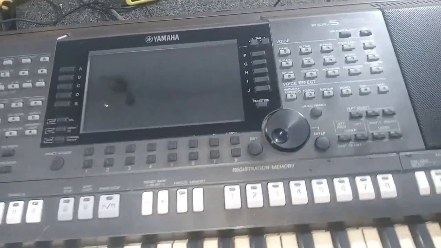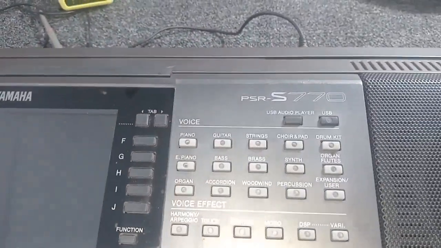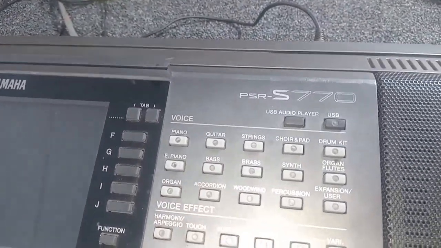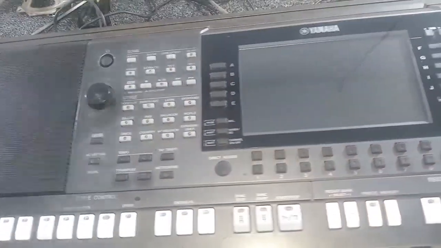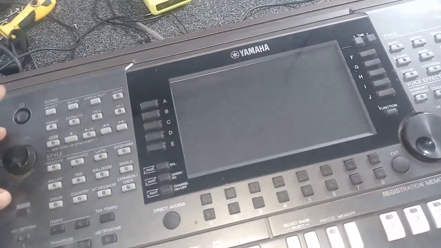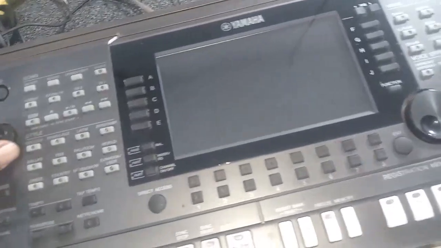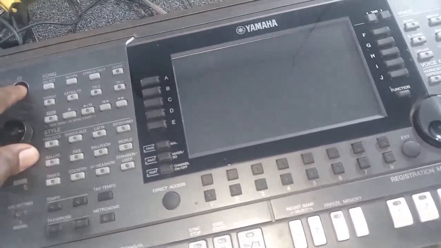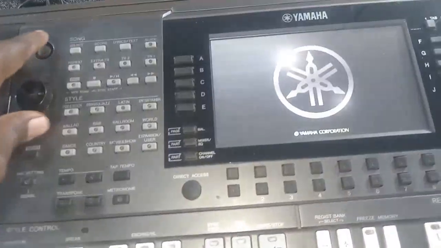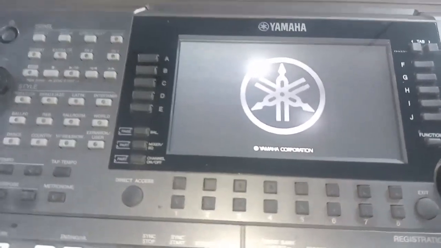This particular keyboard was brought to us for repair, and the model of the keyboard is YAMAHA PSR S770. The complaint about the keyboard was that the volume was having an issue. At the peak of the volume, the keyboard is going to sound, but when you reduce the volume, the sound is going to go off. So we just want to switch it off and confirm what exactly is the issue with the keyboard before we loosen and check.